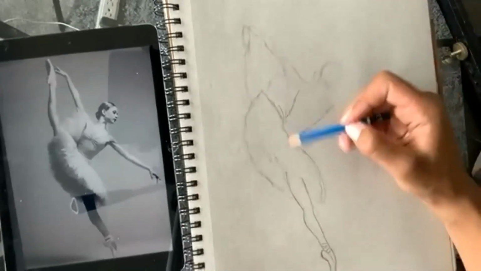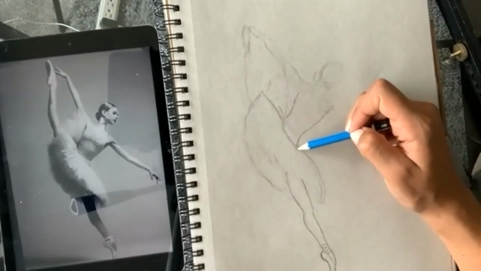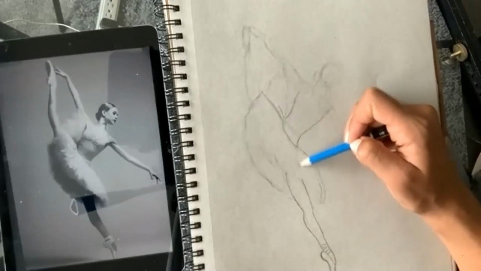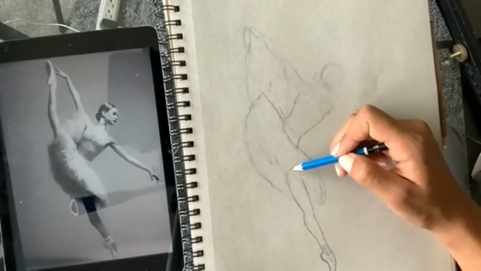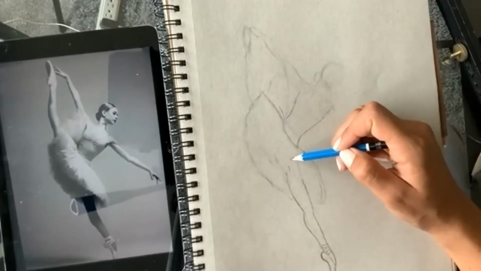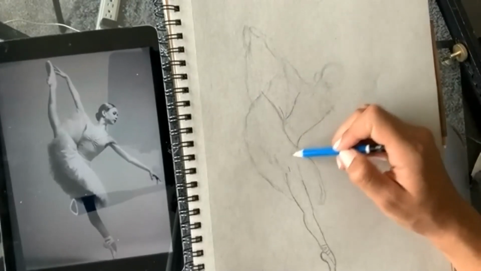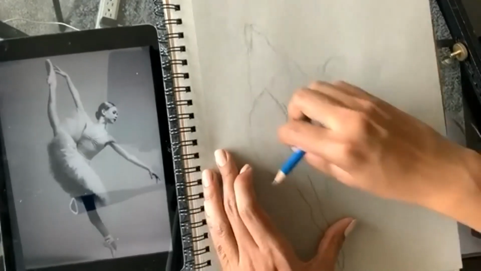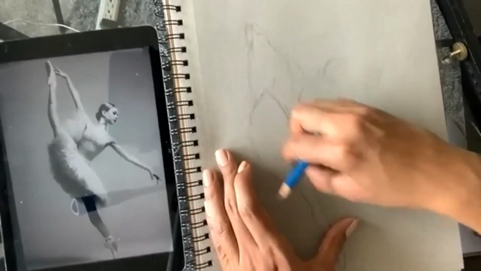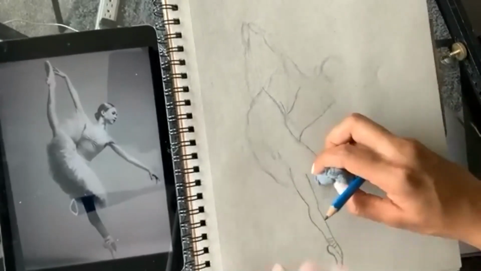And make sure that even though we're not seeing this connection here, it kind of makes sense, because you don't want your leg to stop over here and then when it connects, it will be off. So you can draw the line and then erase it.